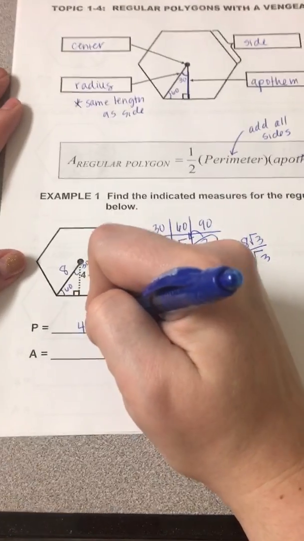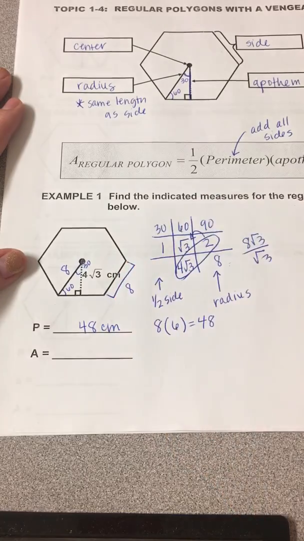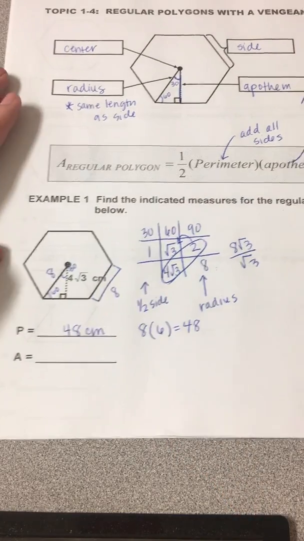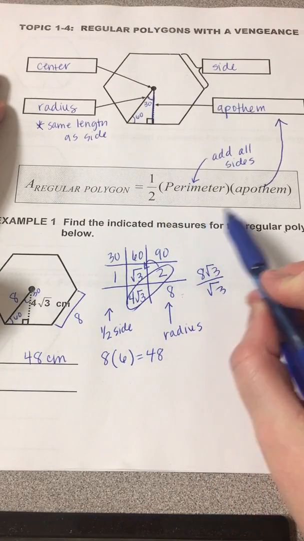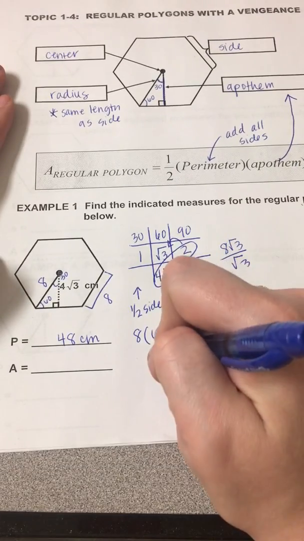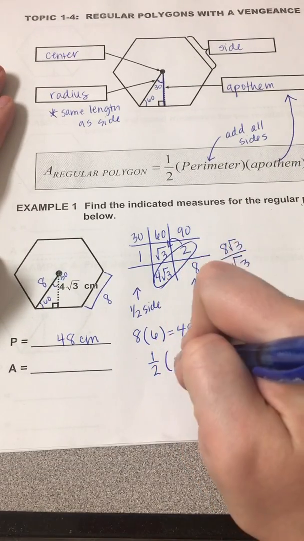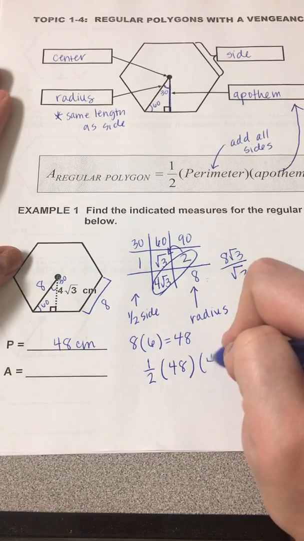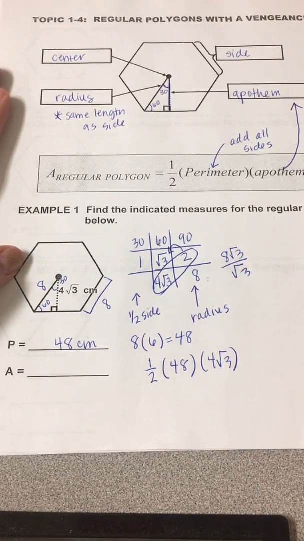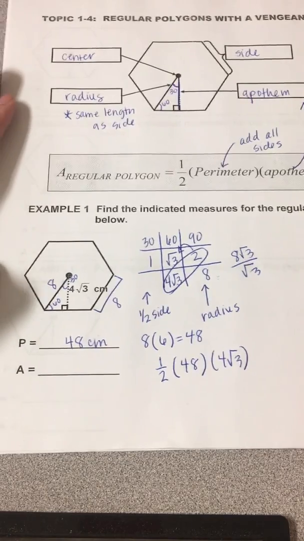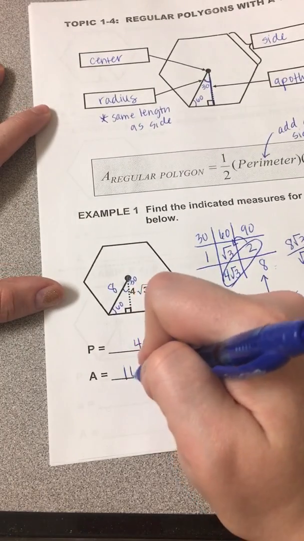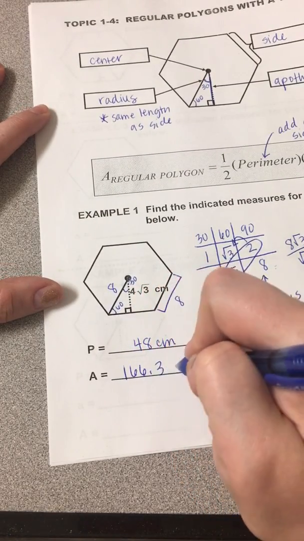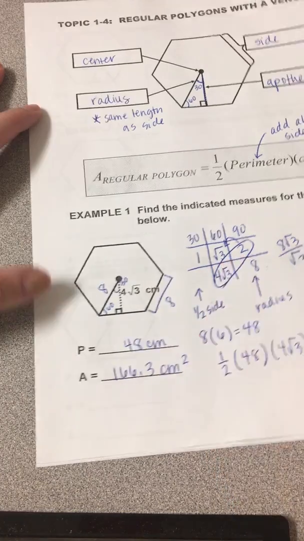So 48 centimeters. Okay, and then my area, remember we're using our 1/2 perimeter times our apothem. So 1/2 times our perimeter, which we just found, times our apothem, which they gave us. Okay, all those together are going to give us a decimal of 166.3. And that's centimeters squared because it's area.